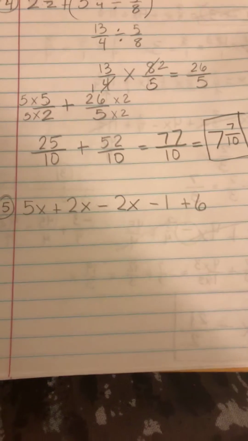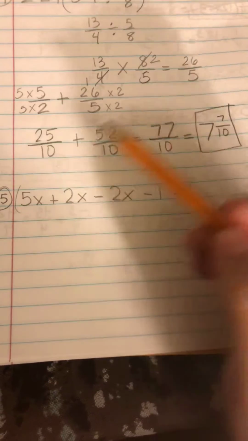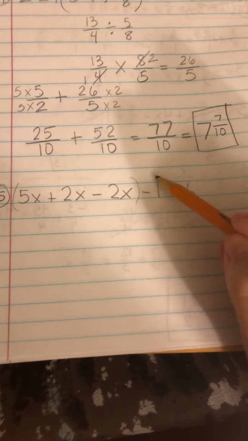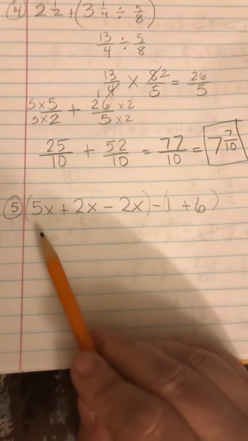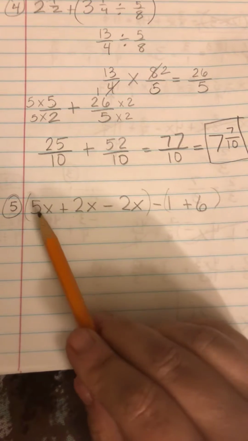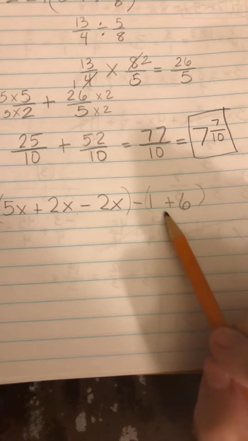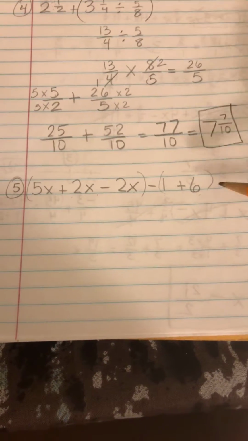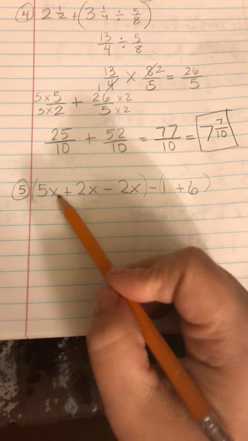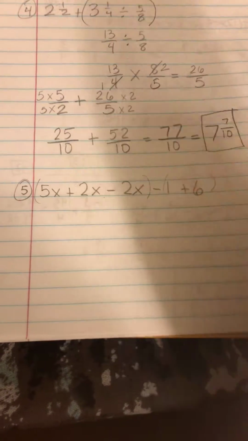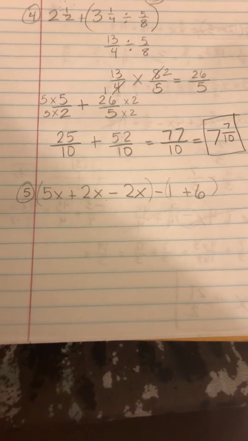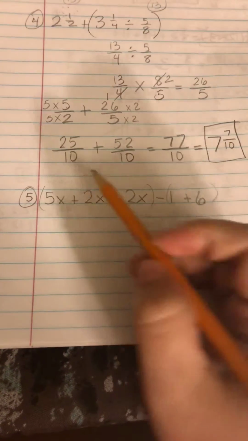Okay, so these terms have already been grouped according to their likeness. These are all like terms because they have coefficients and variables. These are like terms because they are both simply numbers with no variables. So we're just going to apply the operations to this set first.